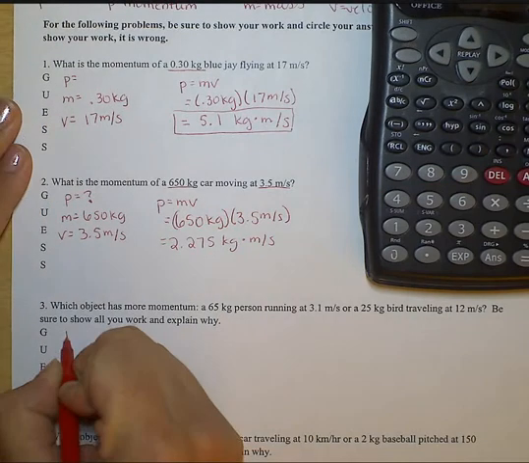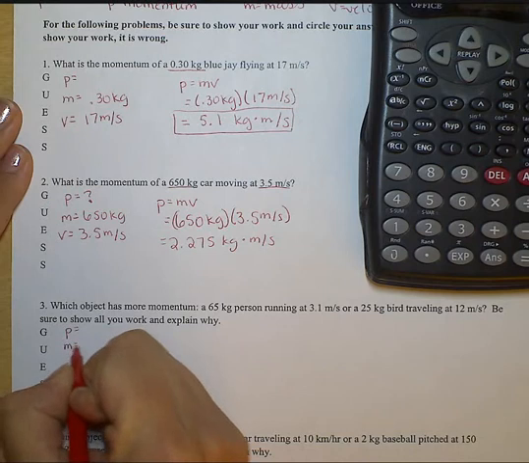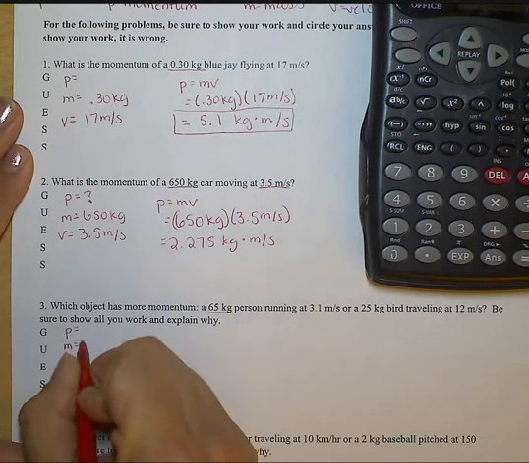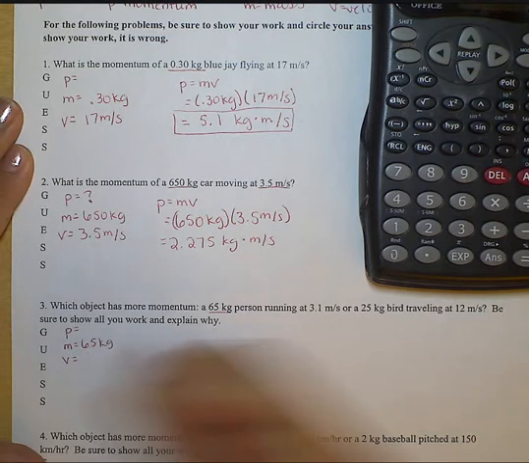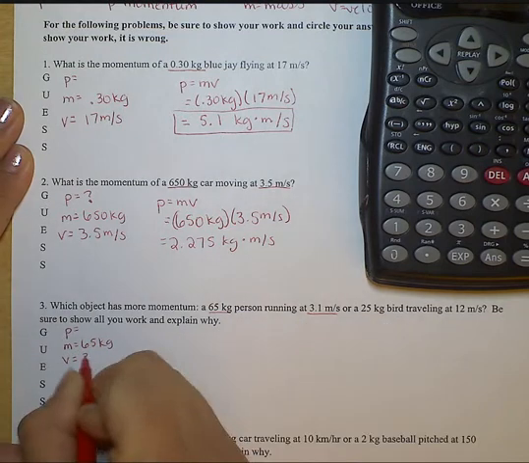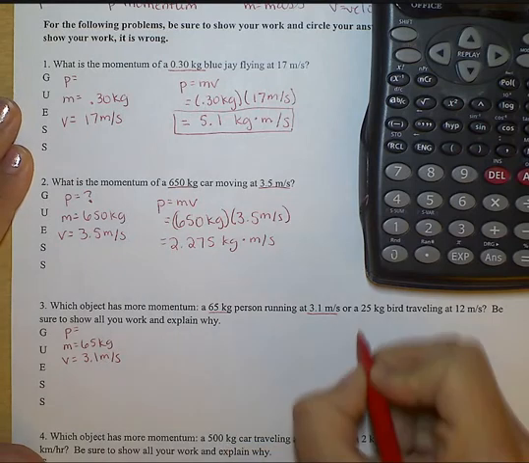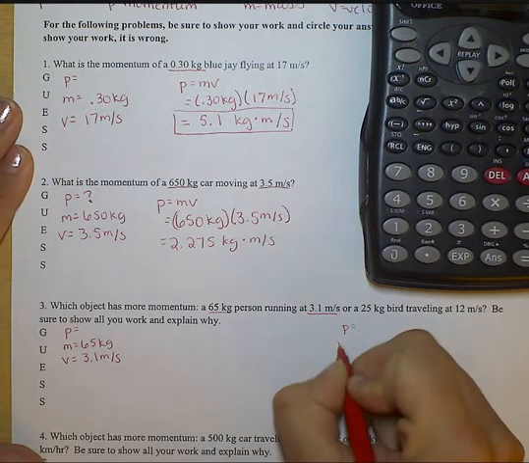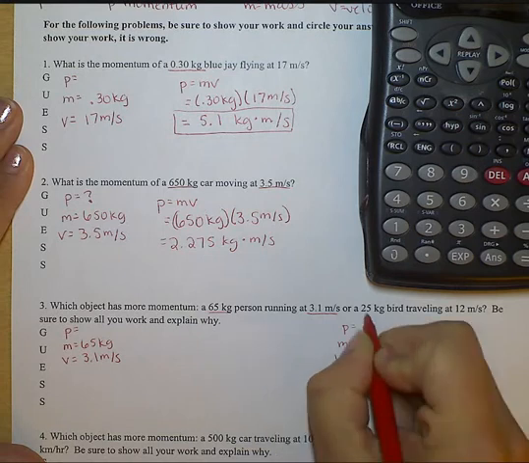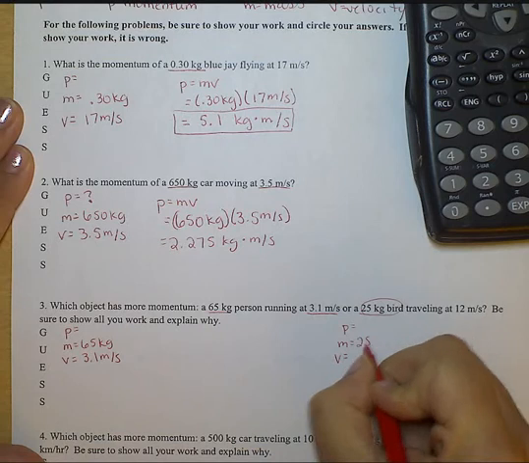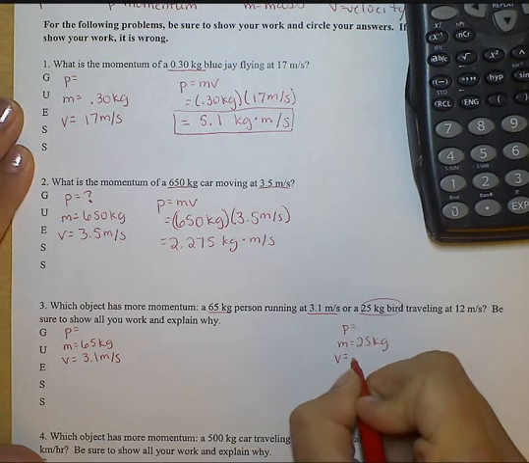So I'll do P equals, M equals, V equals, and I'm going to have that 65 kilogram person and that 3.1 meters per second. On the other side, I'll have P equals, M equals, V equals. I have a 25 kilogram bird traveling at 12 meters per second.